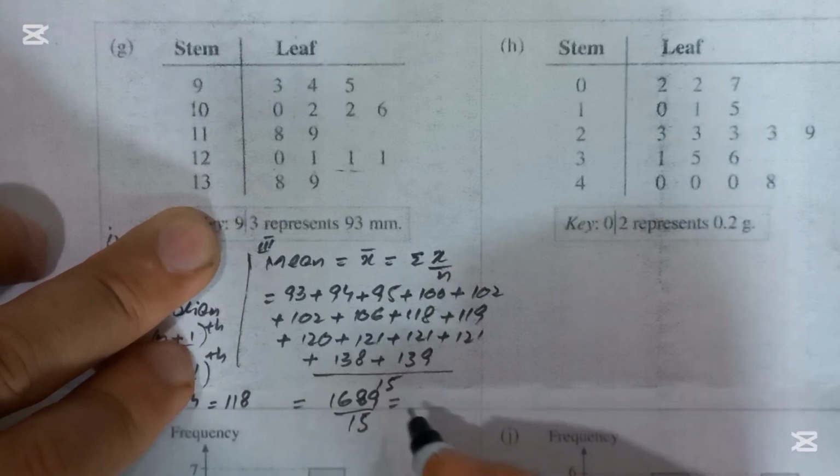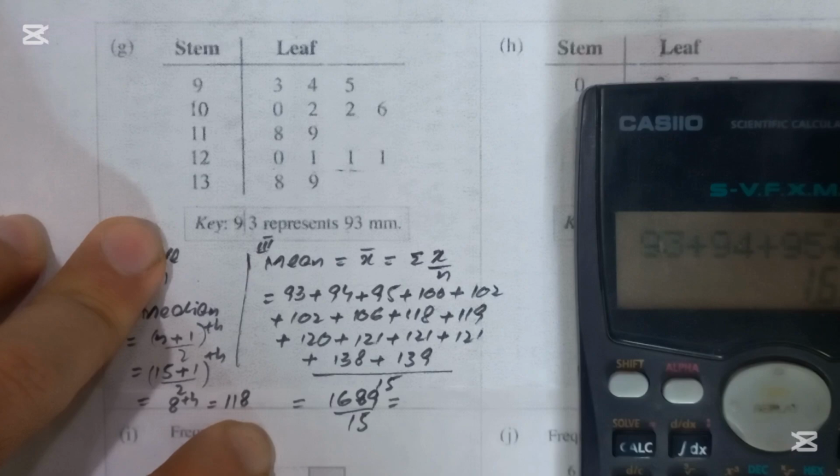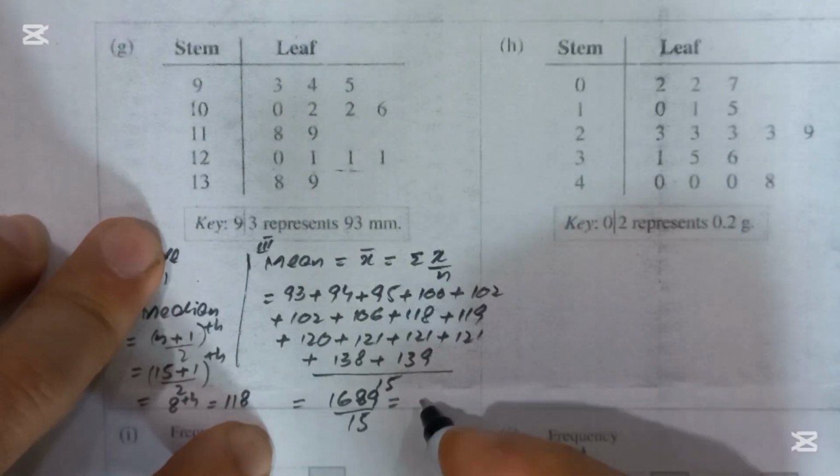And finally we will divide the values to get the answer. So divided by 15 equals 112.6.